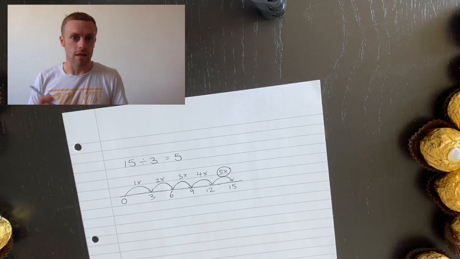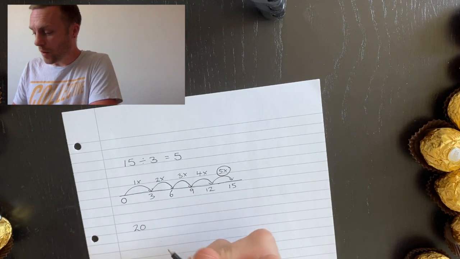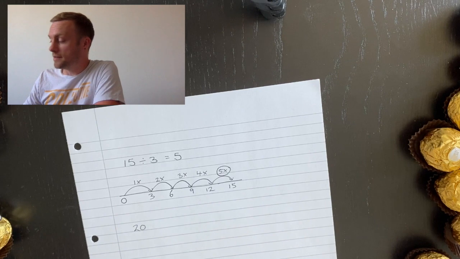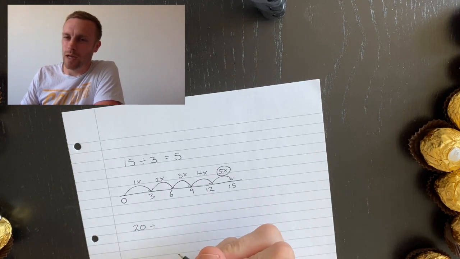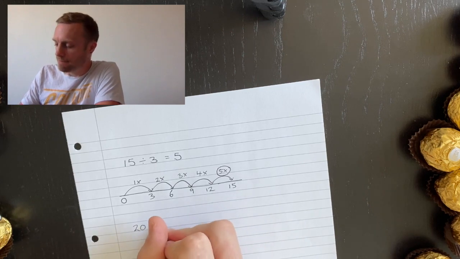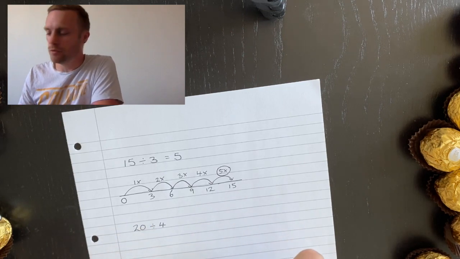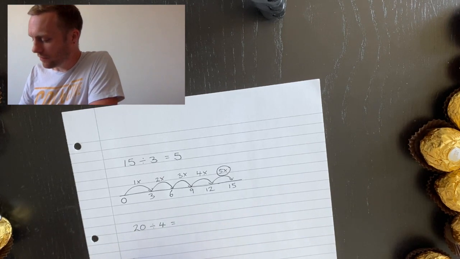Well, let's have a look at another one. So for instance, if I had 20, so I was really lucky, I had 20 Ferrero Rocher given to me this time, and I decide I'm going to have 4 each day. And I want to know how many days it will last. So I've got 20 divided by 4. Let's have a look.